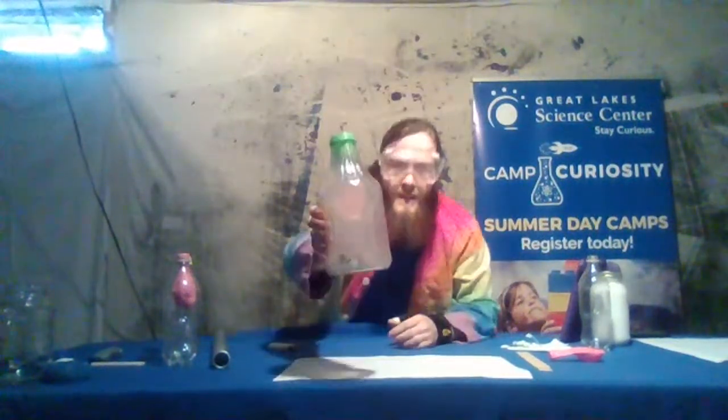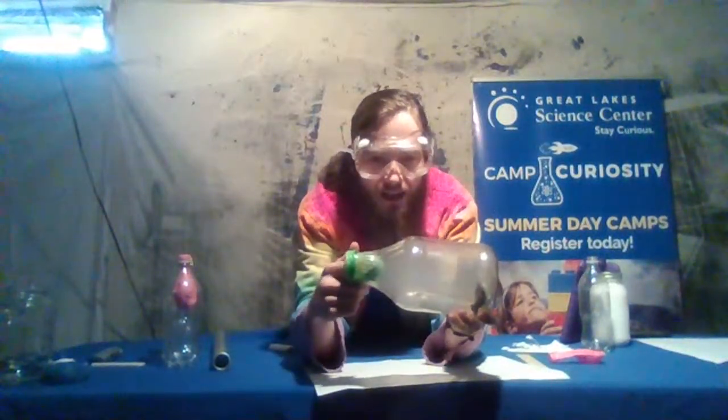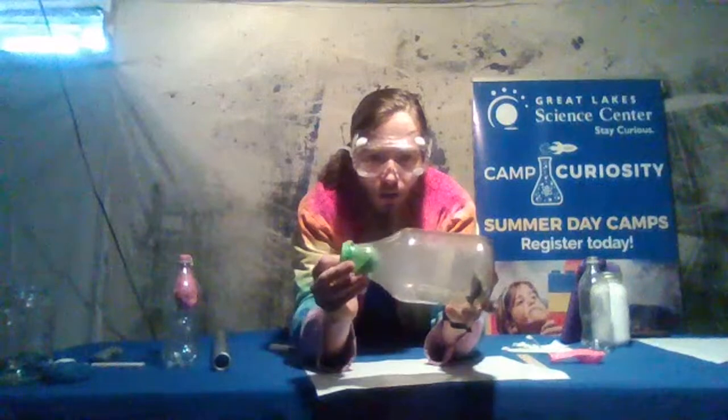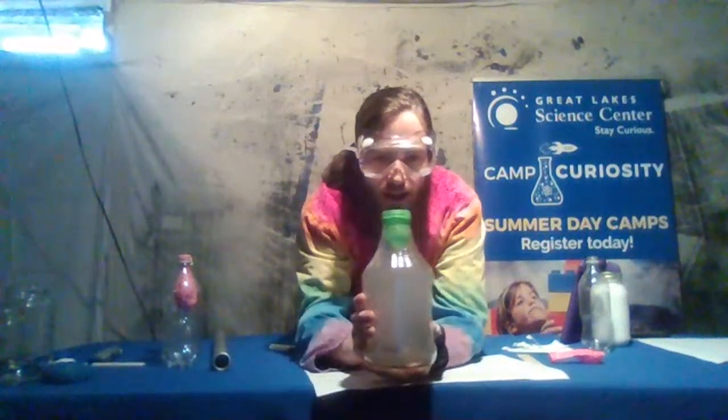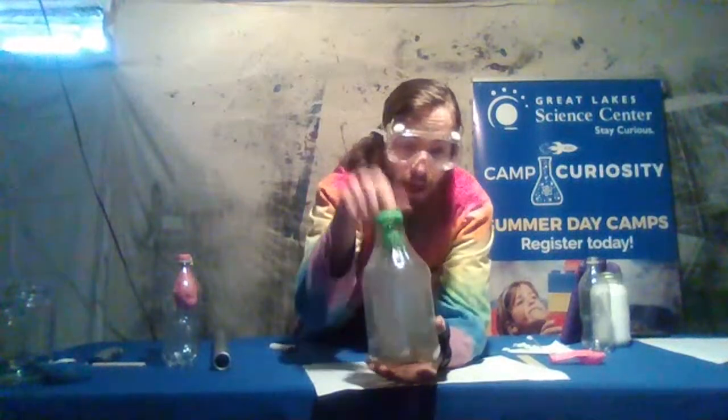So if you can see, with what I've done, the balloon has inflated into the jar, and it's actually really tight. So what happened is we changed the pressure on the inside of the jar. And in doing so, it made the air on the outside of the jar have more pressure, so it had to fill the space that the balloon took.